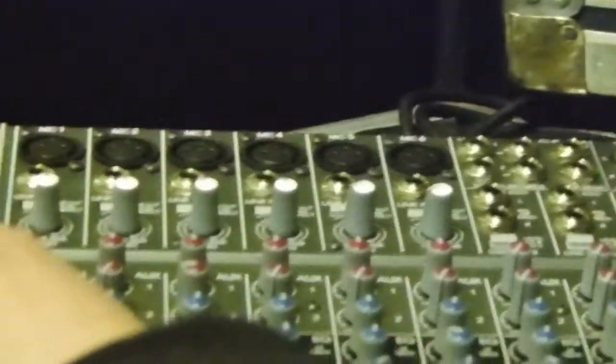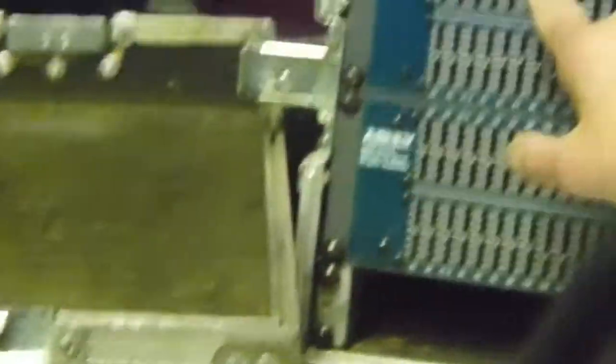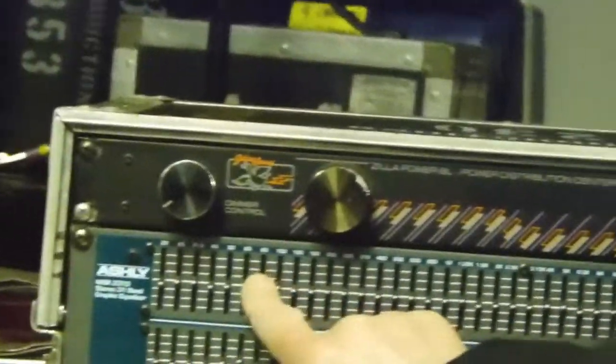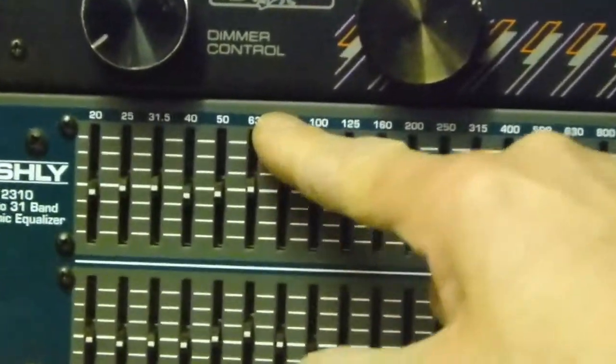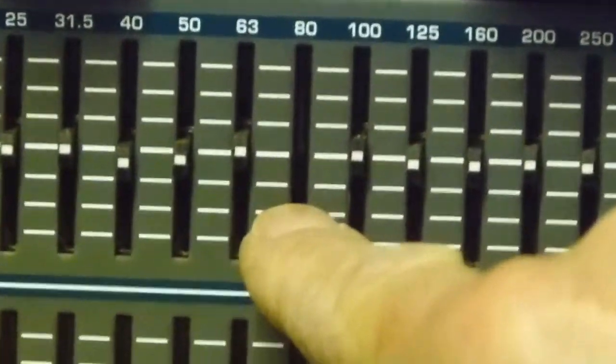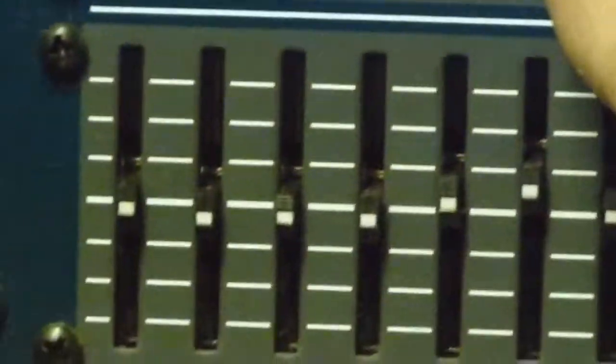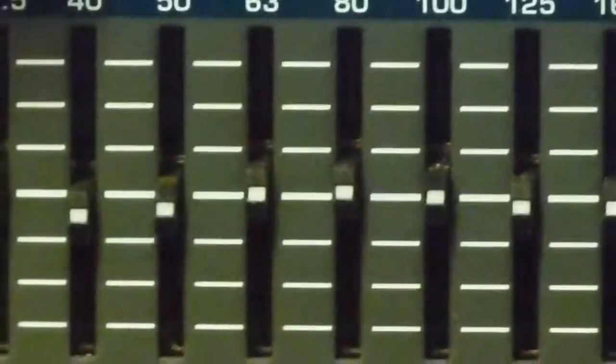It says 80 hertz. This knob right there corresponds to this right here. If I go up, that's what that's doing. If I go down, that's what that's doing.